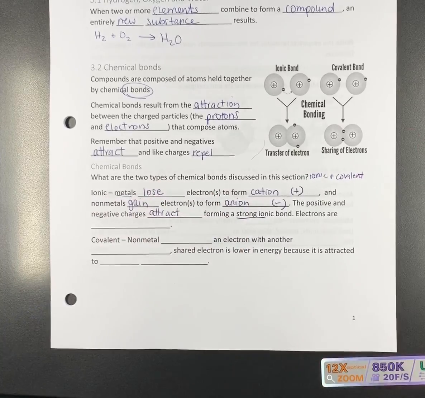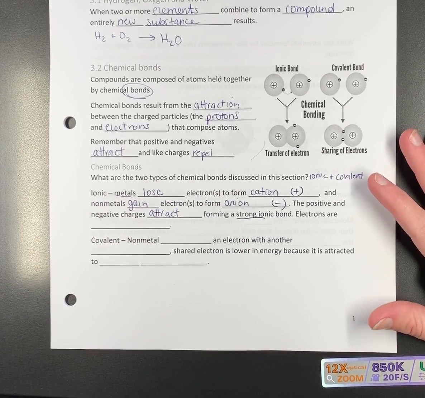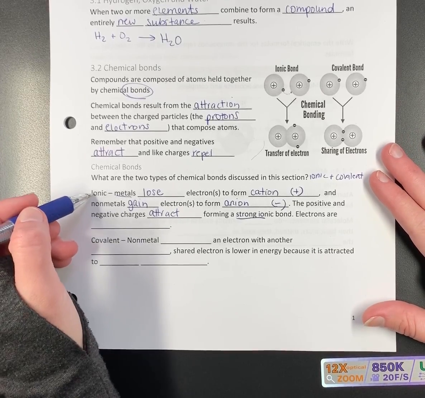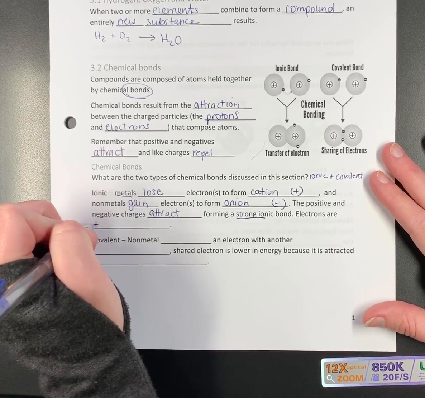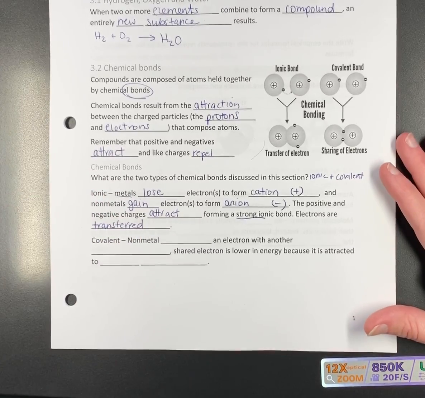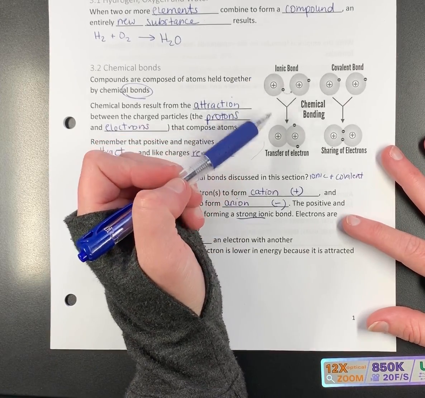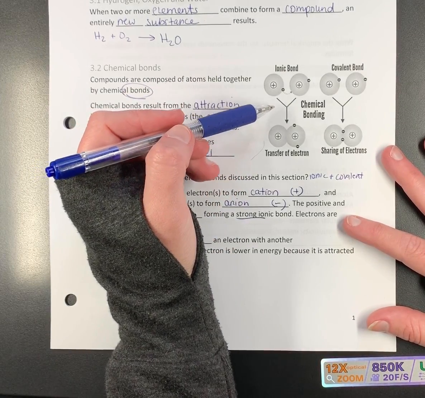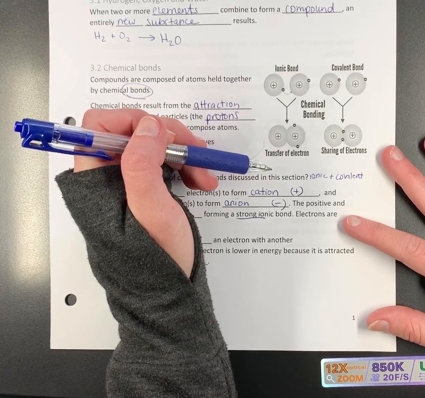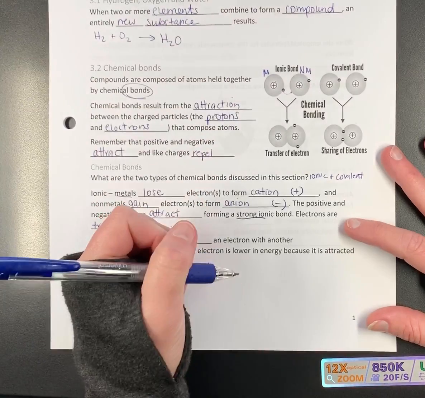And this is a very strong attraction. And another way of saying this is in an ionic bond, the electrons are transferred. So if you like visual, here you have two atoms, so we'll say this is our metal and this is our non-metal.